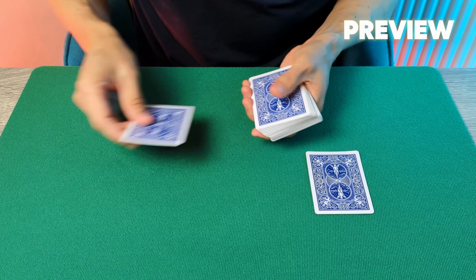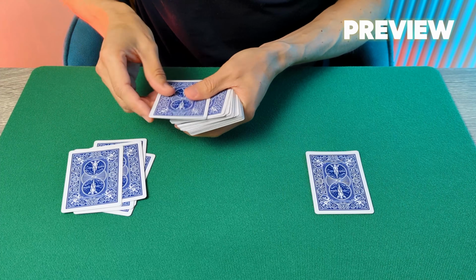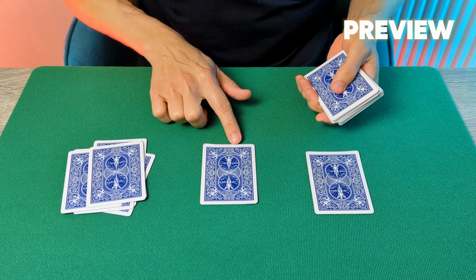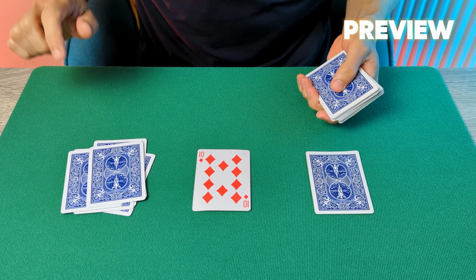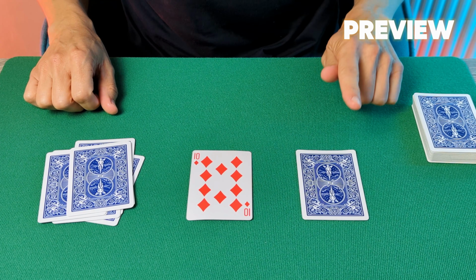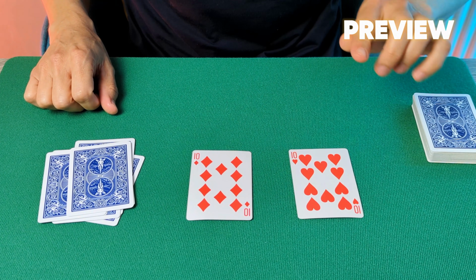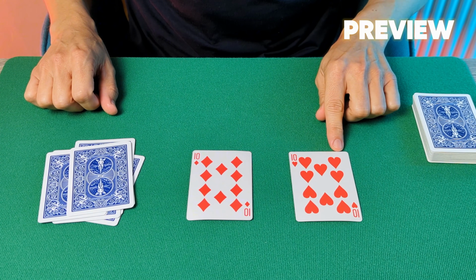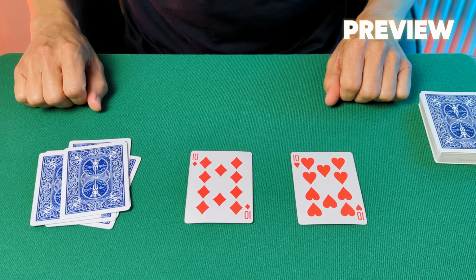In this effect, the spectator's freely chosen card is lost in the deck and later discovered by the magician at an exact number determined by the spectator. Not only that, but it's also found to be an exact match to a prediction card that was set aside even before the trick started. This is a double stunner.